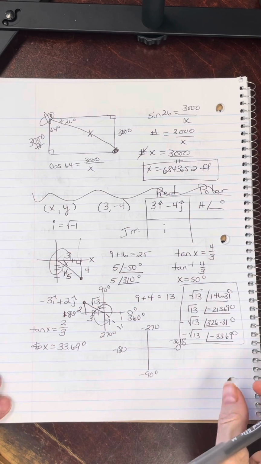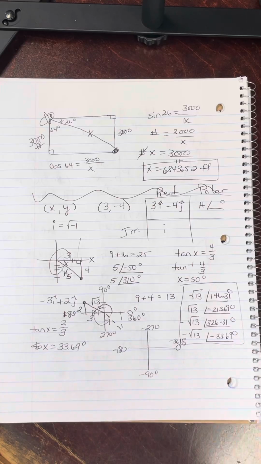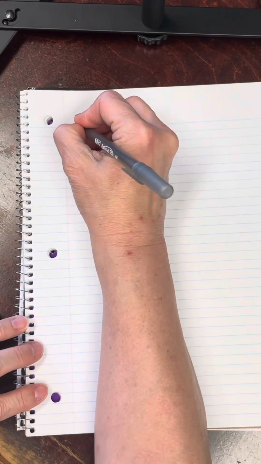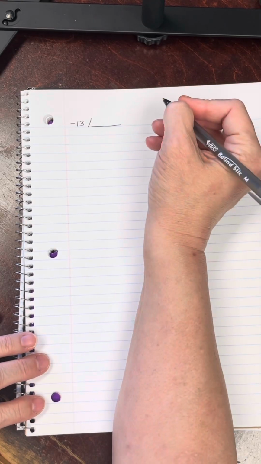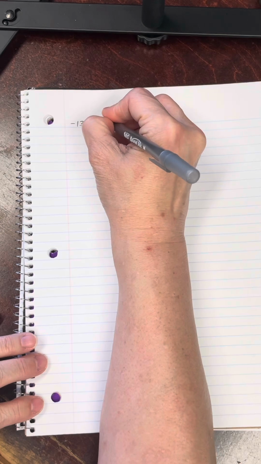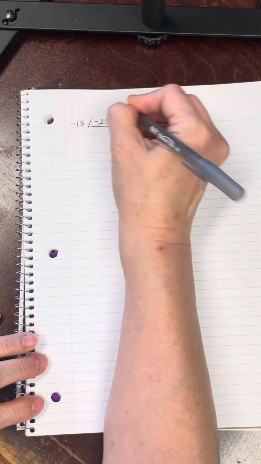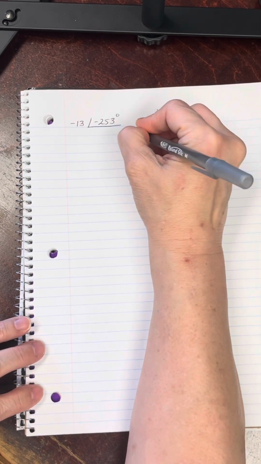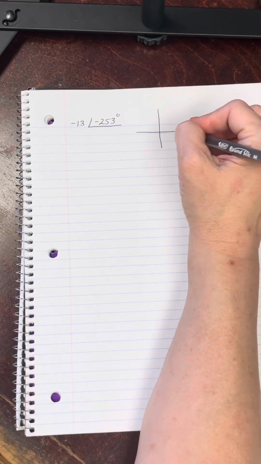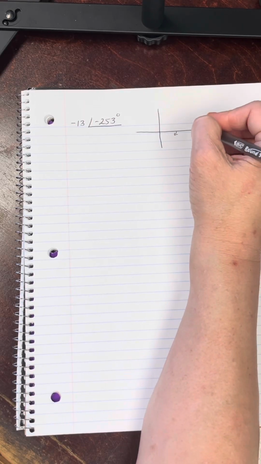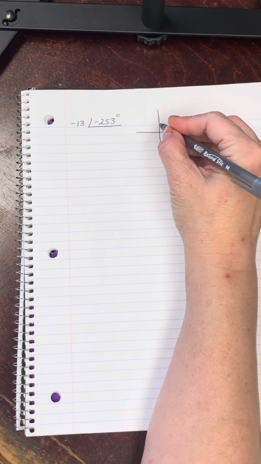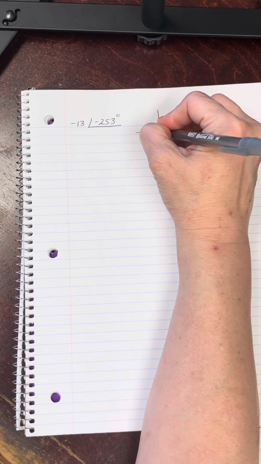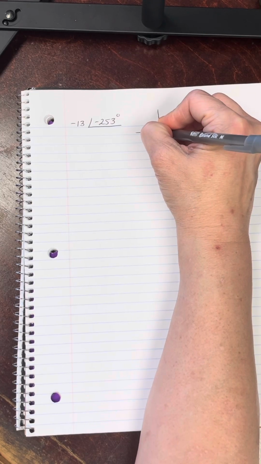And I realize that was fairly long, but they do one more example. So example 6 says, now let's do the opposite. Let's convert negative 13 as the hypotenuse, and they're giving me negative 253 degrees. We're going to graph negative 253. Negative tells me I'm moving this way. Negative 90, negative 180, negative 270. Ooh, I'm somewhere between negative 180 and 270.